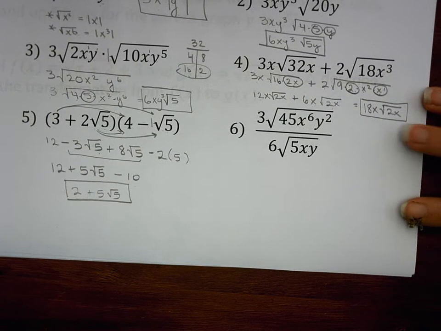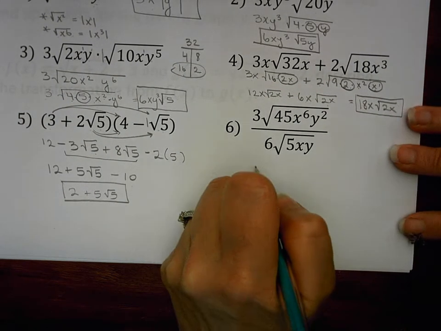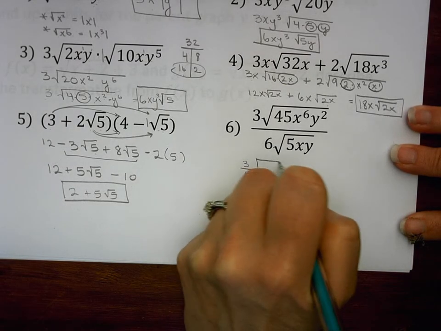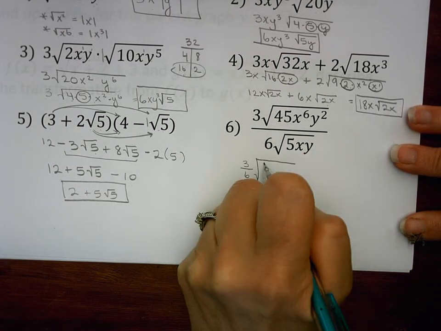Okay, so for question 6, I'm dividing, so I'm going to rewrite this as 3 over 6, and then I'm going to put this all under 1 square root.